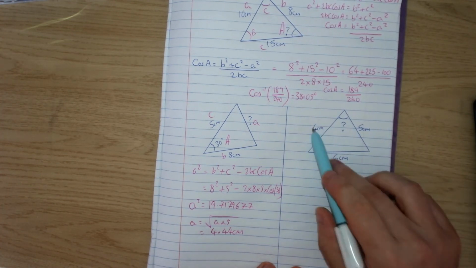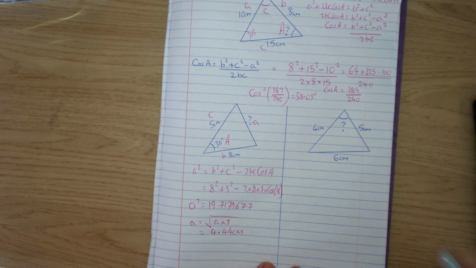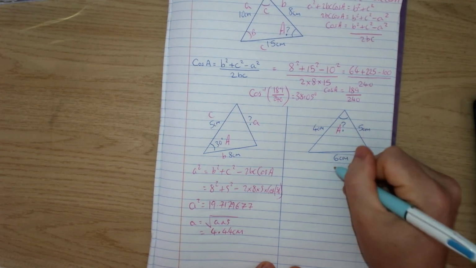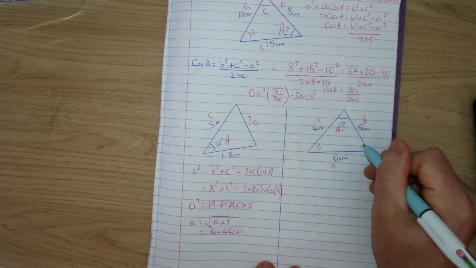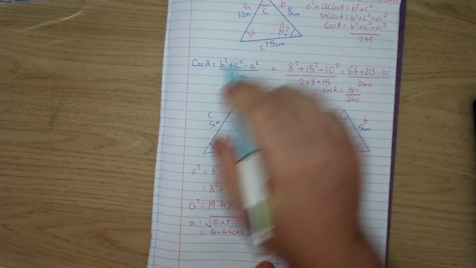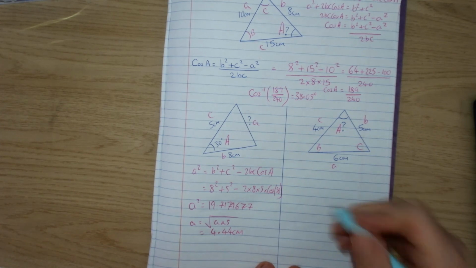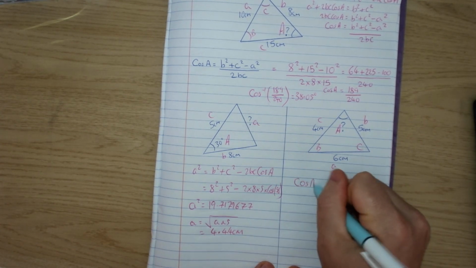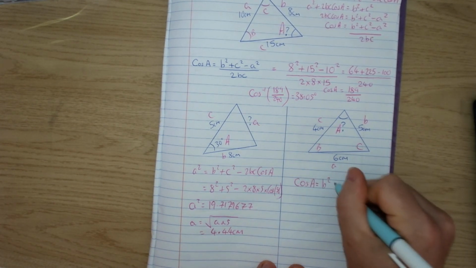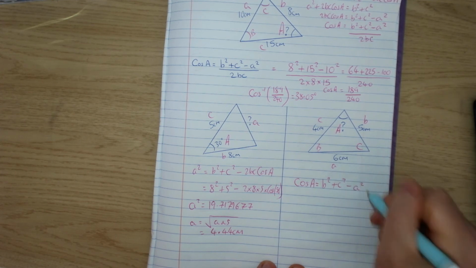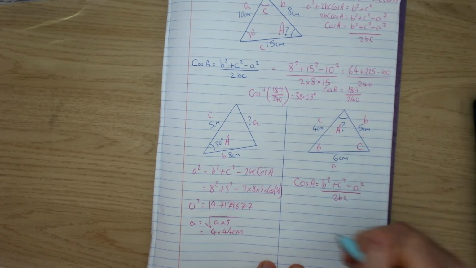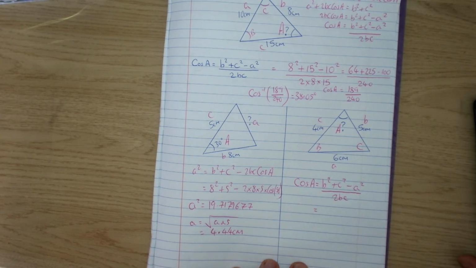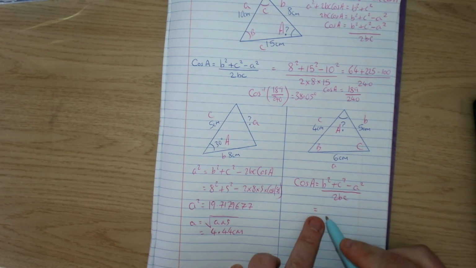Last one, similar to the one above. This time, 3 sides. I'm looking for the angle, so I've got to make sure I label up properly first. So there's my angle A, side A, B and B, C and C. So I'm going to use this version of cosine rule this time. So cos A equals b squared plus c squared minus a squared divided by 2bc. Okay, so put some numbers in.